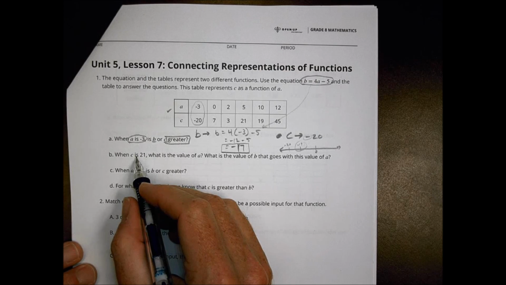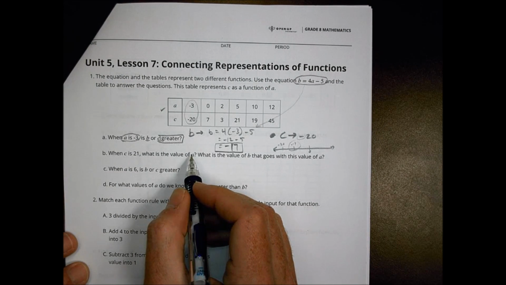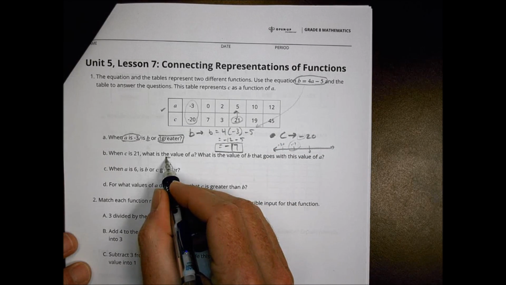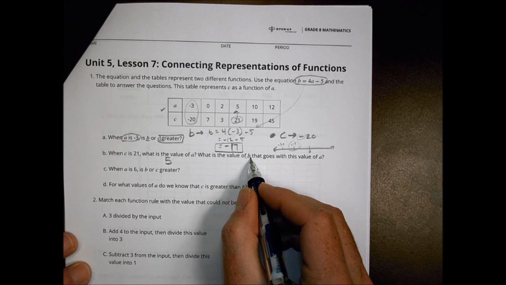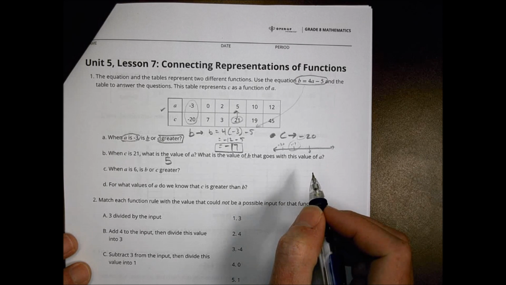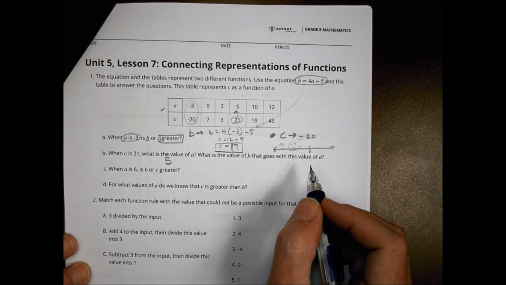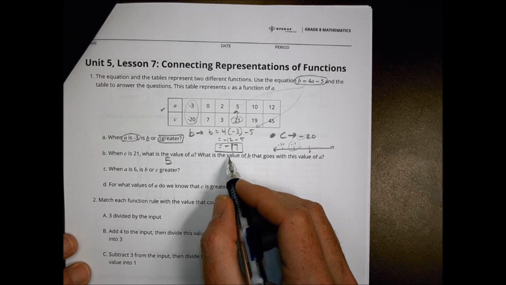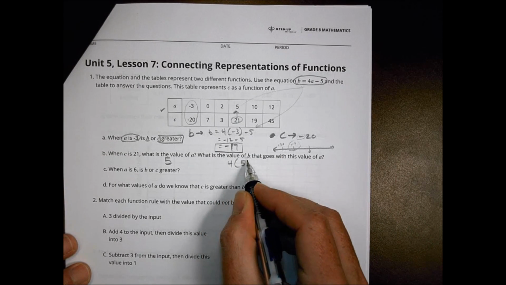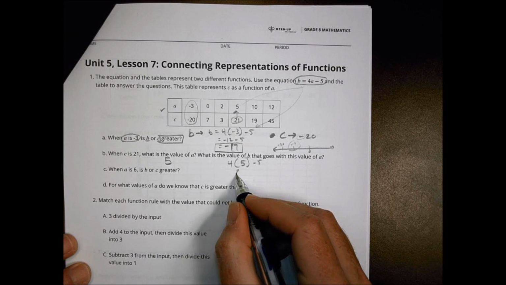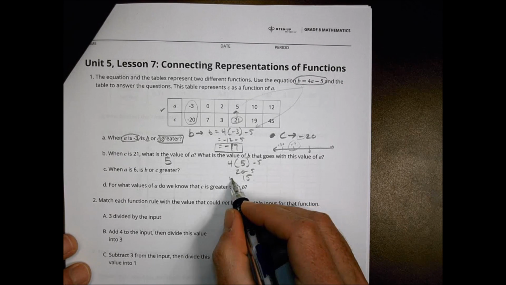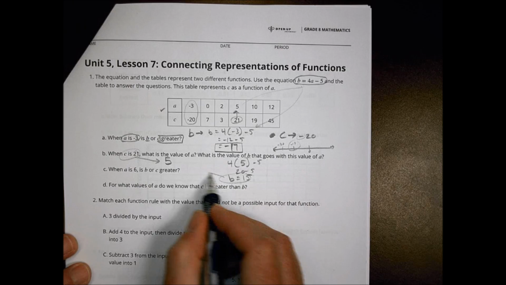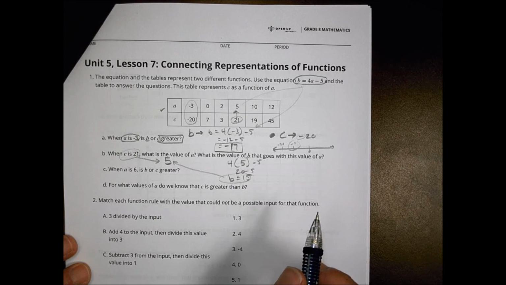B, when c is 21, what is the value of a? Okay, well, when c is 21, the value of a is 5. And what is the value of b that goes with that value of a? So what they're saying is, if that's the case, then let's plug in 5 into that equation and see what b is. So 4 times 5 minus 5, which is 20 minus 5, which is 15. So when c is 21, a is 5, and when b is 15, a is 5. And that's the idea there.